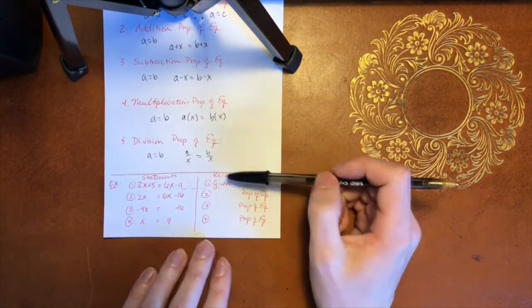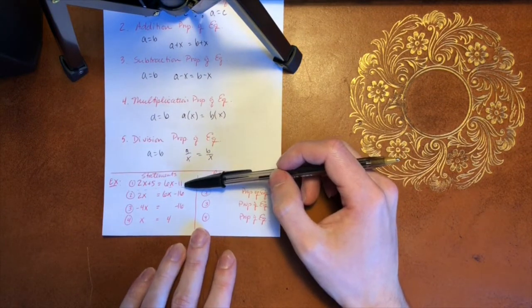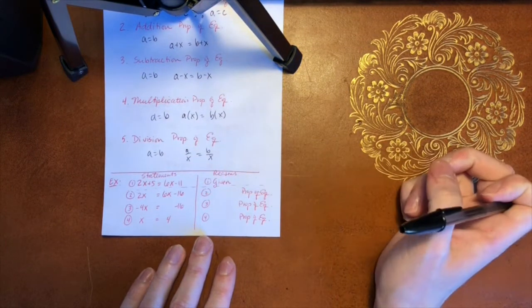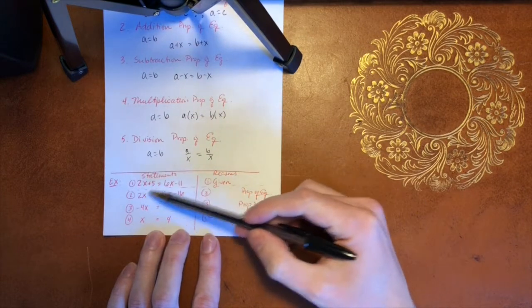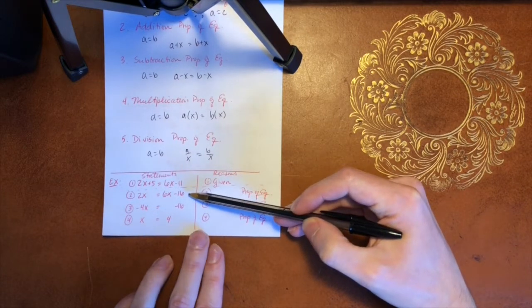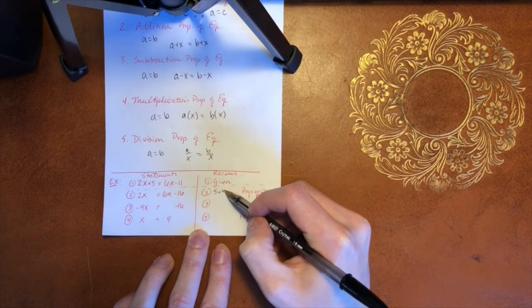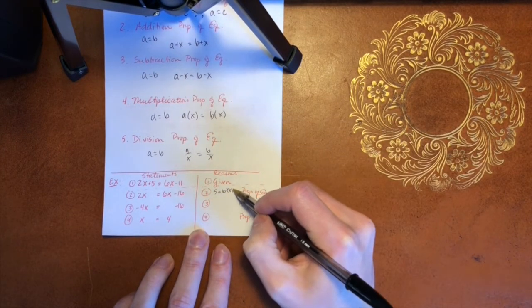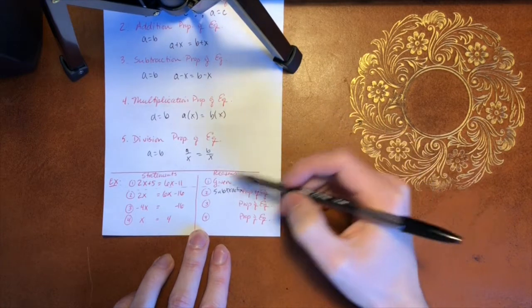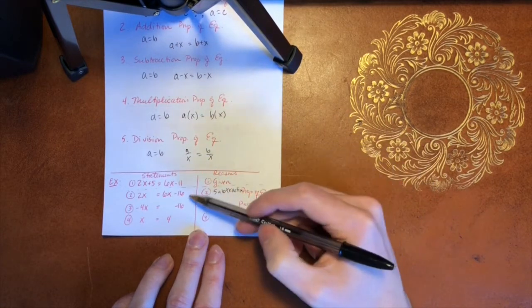We start by the given information. 2x plus 5 is equal to 6x minus 11. That's our given. The next step that we have is 2x equals 6x minus 16. That 5 has moved to the other side, and we would use the subtraction property of equality. Does that fit here? Kind of. The subtraction property of equality to show that.